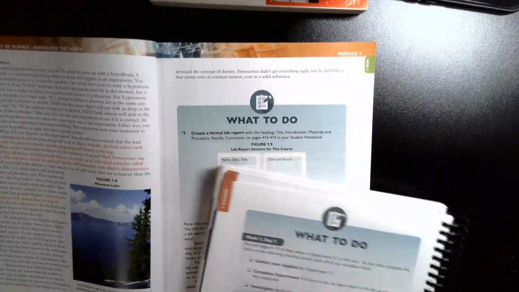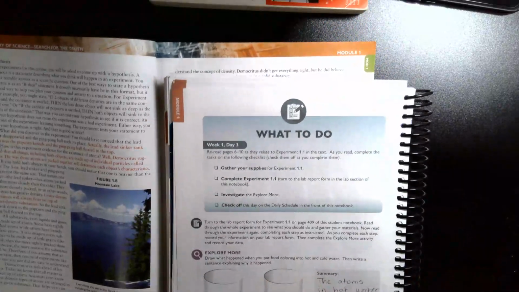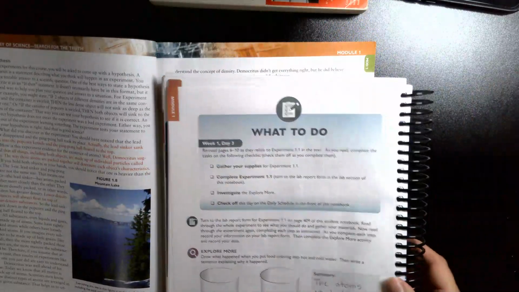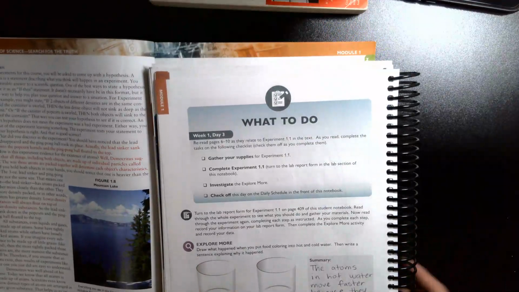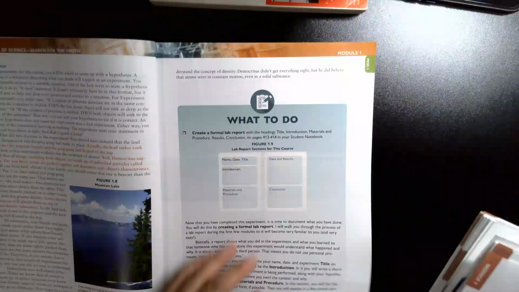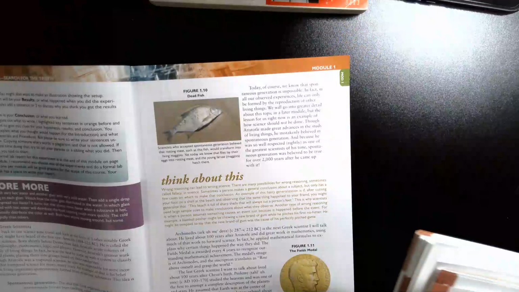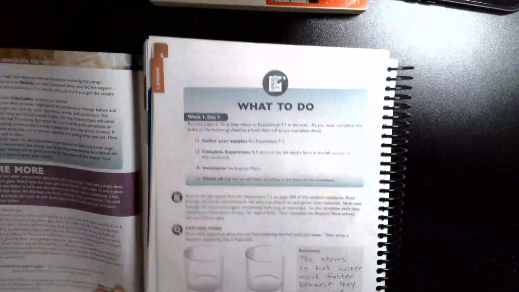Over here it goes to what to do. After we write in all of our scientists here, then we turn the page and we read this hypothesis thing. The lab report is just an introduction on how to write lab reports. And then it has this section here called Explore More.